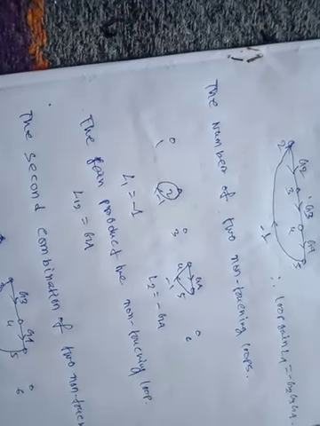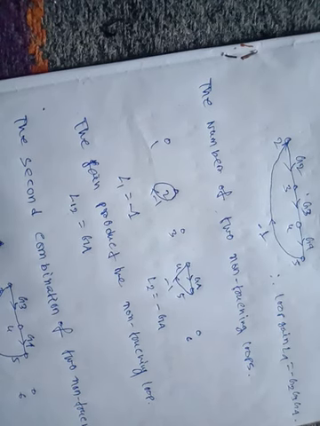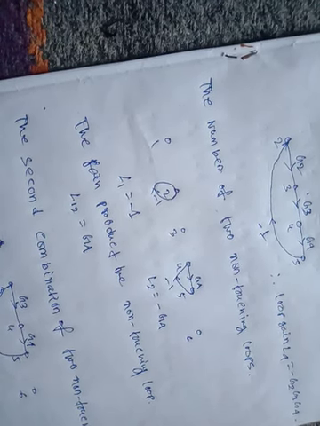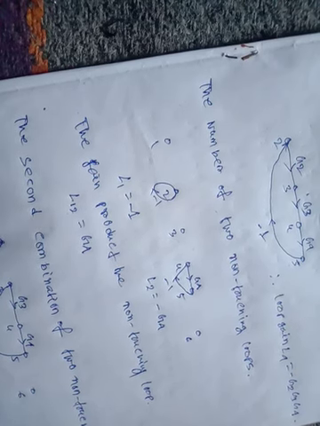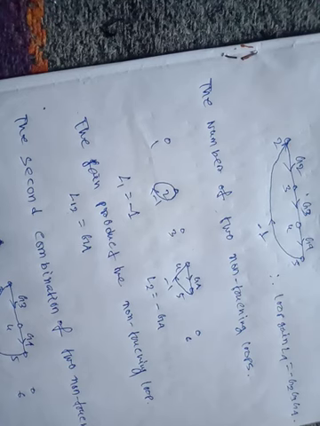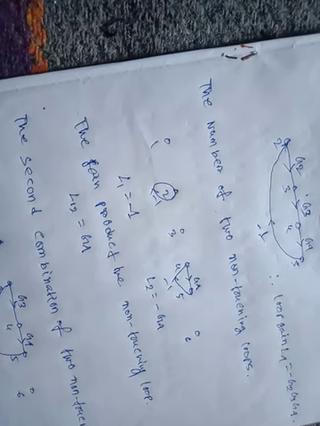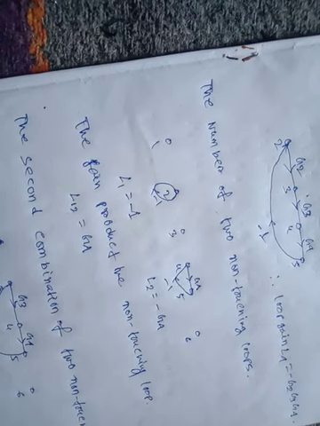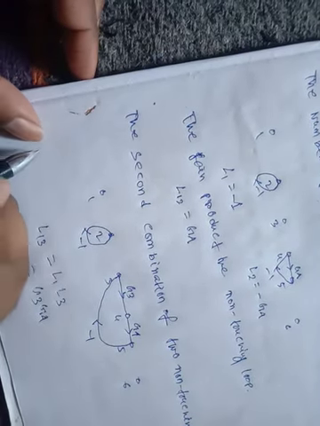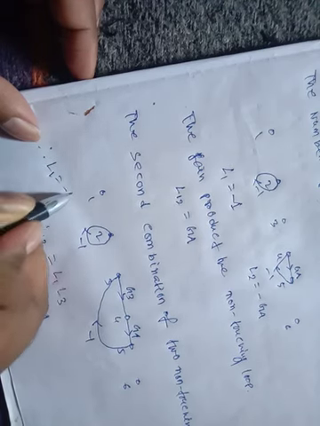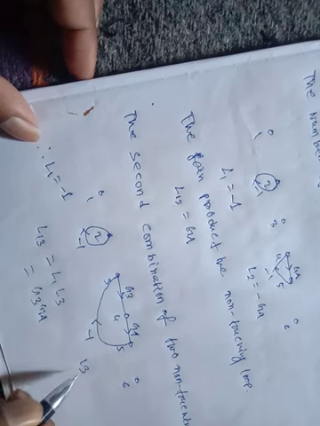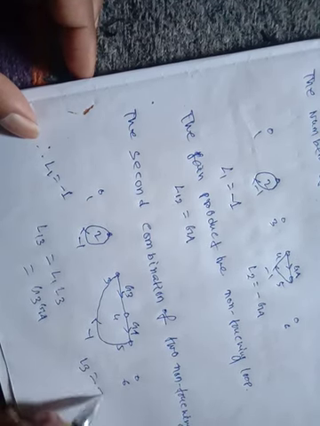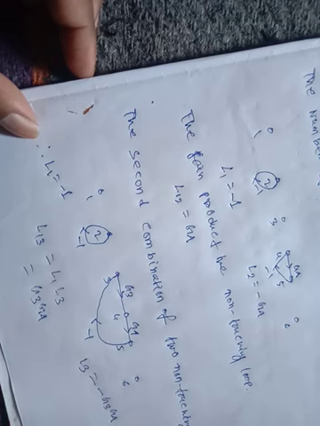Therefore the loop gain product L13 is equal to L1 into L3, where L1 is equal to minus 1 and L3 is equal to minus G3 G4.